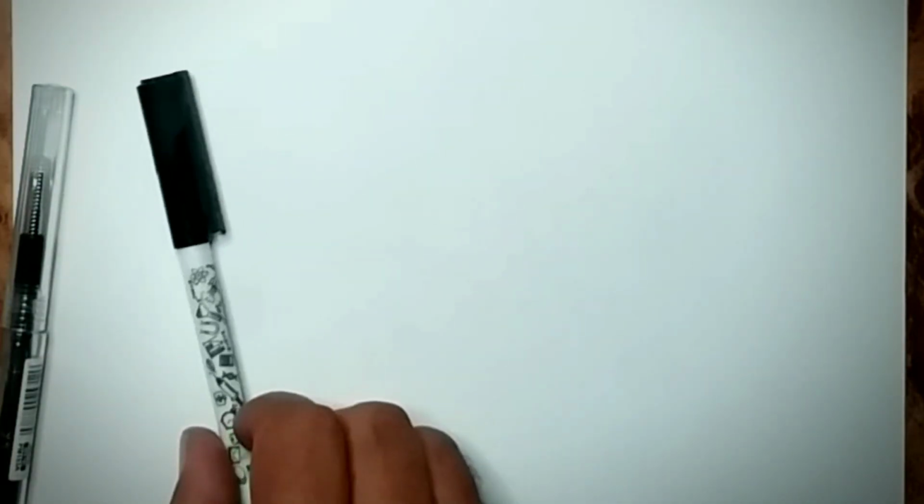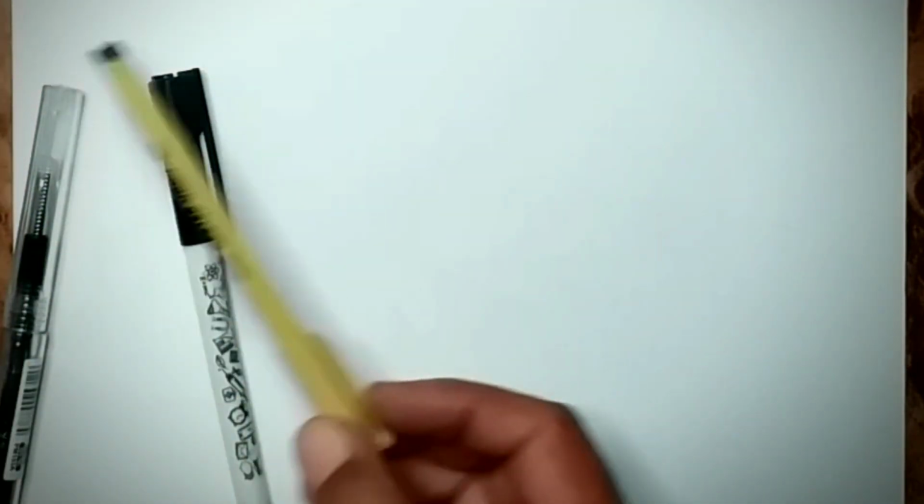Then let's draw. Good evening viewers. I am actually going to draw a scenery, a cabin and mountains with pine trees, using the instruments fountain pen, fine liner black, fine liner 2. First of all we have to draw an outline.